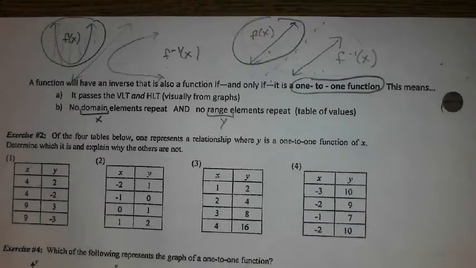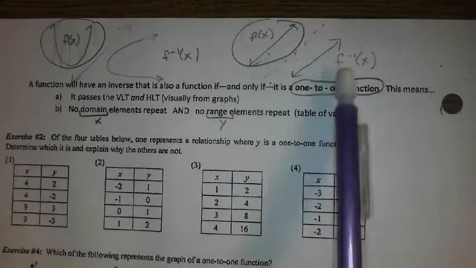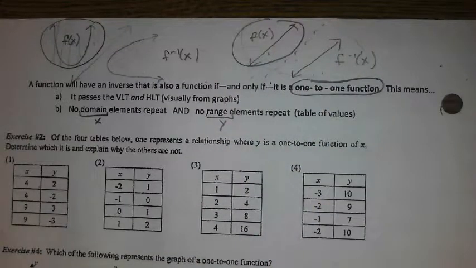It's a one-to-one because no x values and no y values repeat. That way it will pass the vertical line test and it will pass the horizontal line test. So that's just a new vocab thing to be familiar with. If someone says, what is a one-to-one function? It means it is a function and its inverse is a function.